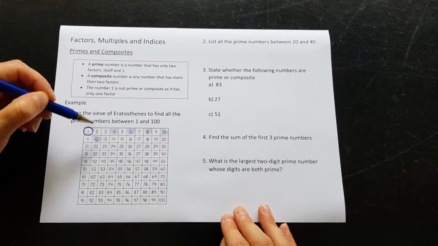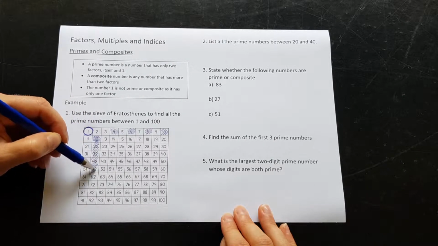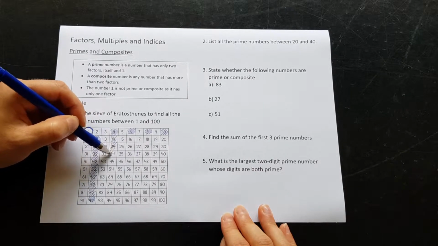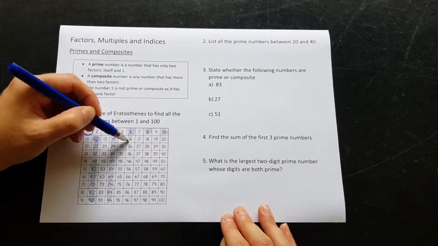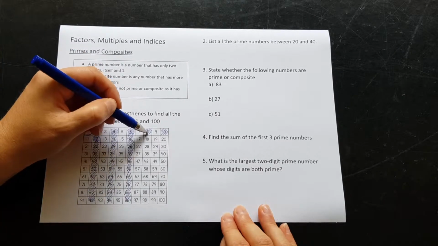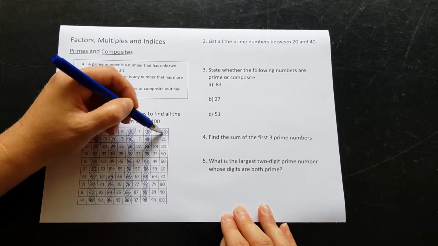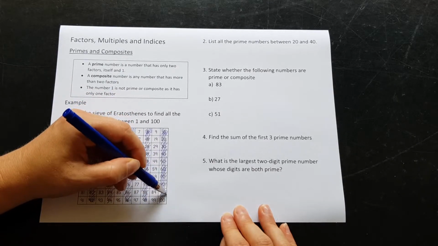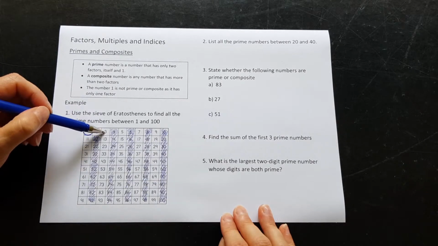So you might start to realize that all these numbers down here are going to be multiples of 2. And all these ones down here are multiples of 2. And all these ones down here. And all these ones. And all these ones. That got rid of a lot of numbers straight away just by looking at the number 2.